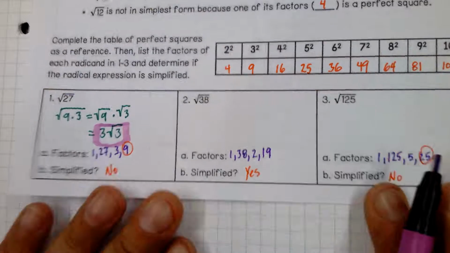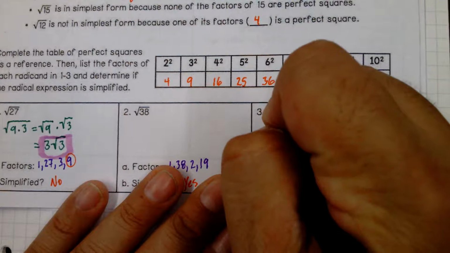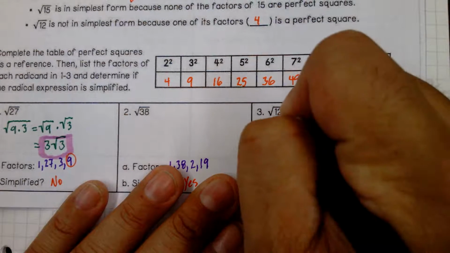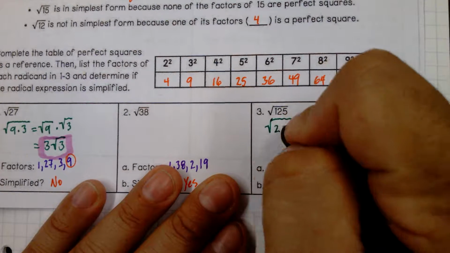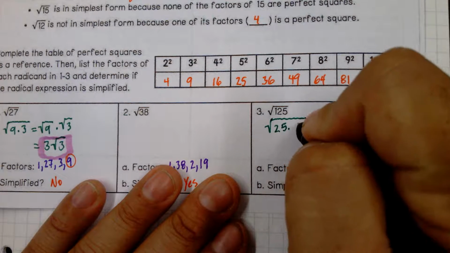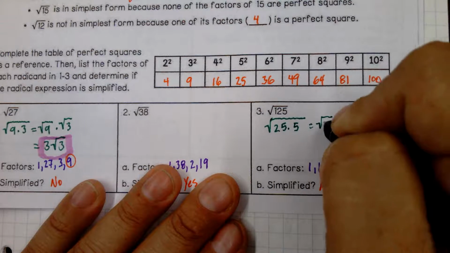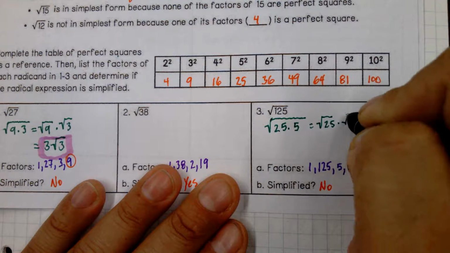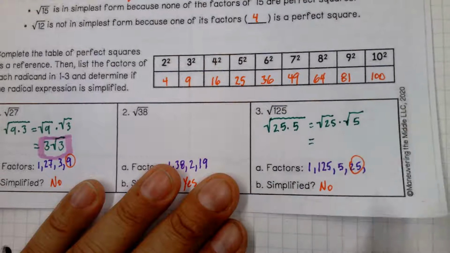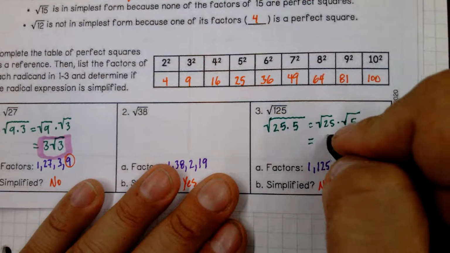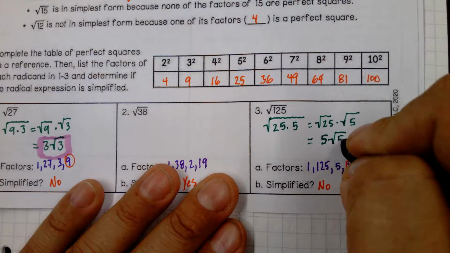Let's try that. I'd like you to try that with number 3 there. Let's break that one up. So which are the numbers we want there? Okay, 5 and 25. So I'll put 25 first because I know that's the perfect square. So this is going to break up into square root of 25 times square root of 5. And the one we can simplify further is radical 25. It becomes 5. So this is 5 radical 5, or 5 square root of 5.